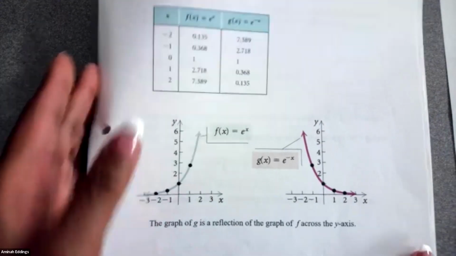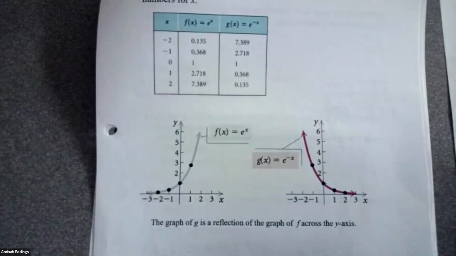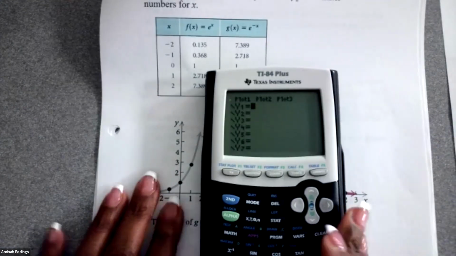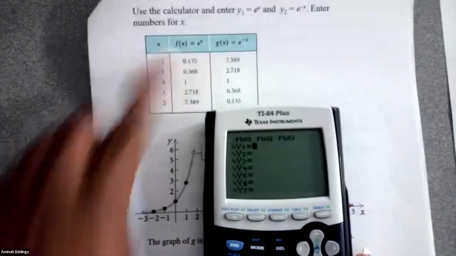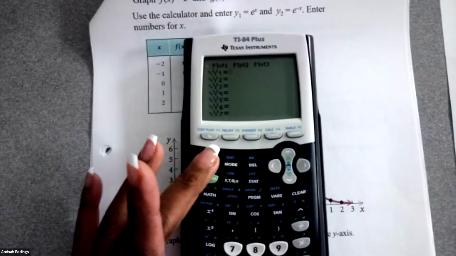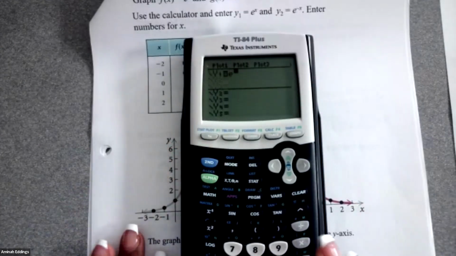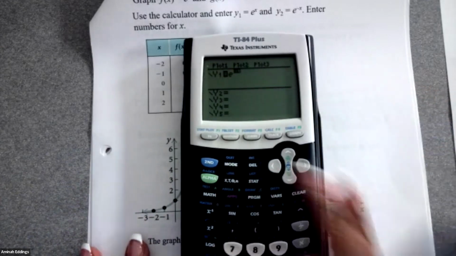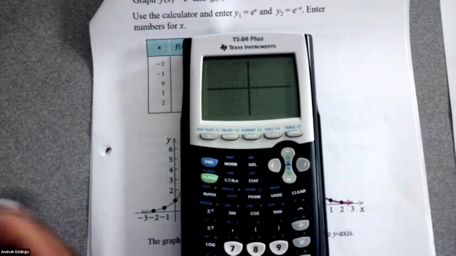Okay. And then if we wanted to graph this on our calculator, we would simply go to y equals, and then if we wanted to graph the function of E to the X, we can type second ln, and then we make that exponent the variable X, and you'll see your graph. Okay. All right, last thing.